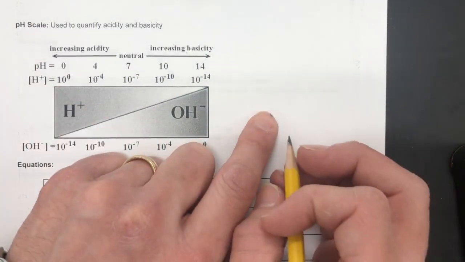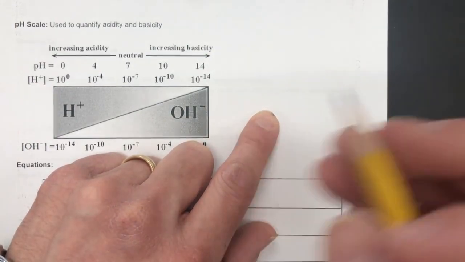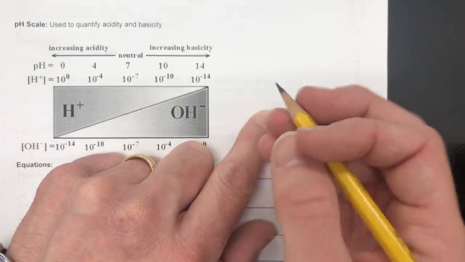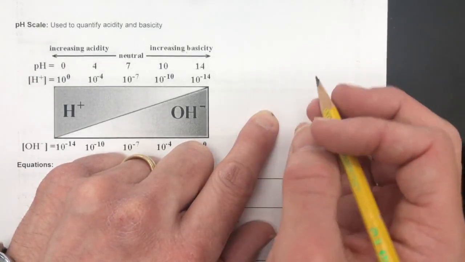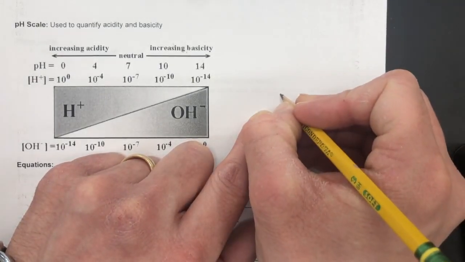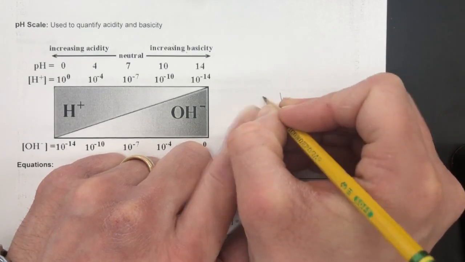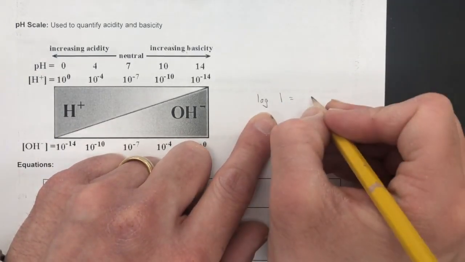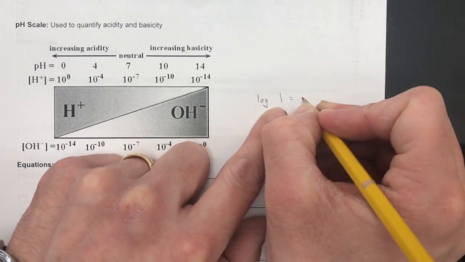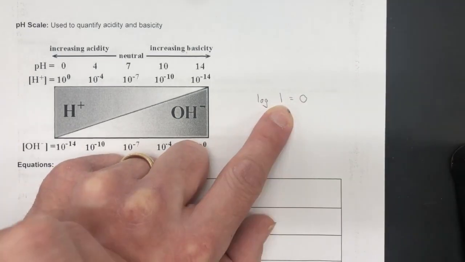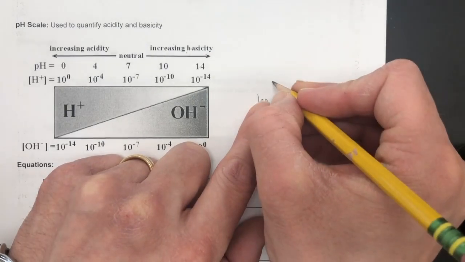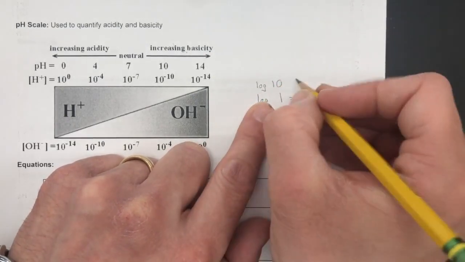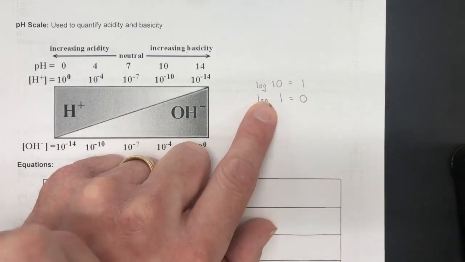So I just want to do a quick review of how logarithms work. Logarithms are essentially counting by a power of 10 or a factor of 10. If you have the number 1 and you take the log of that number, the log of 1 is equal to 0. If you have the number 10 and you take the logarithm of that, you have an answer of 1.